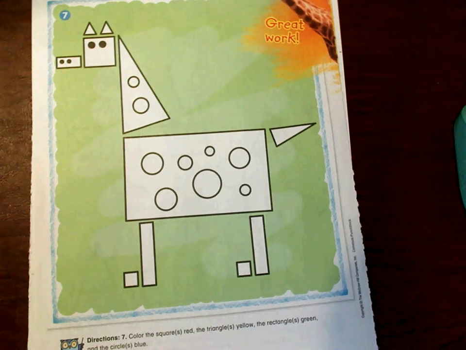Okay, welcome back, boys and girls. This looks like a fun page to do. This is page 7, and it looks like we're going to create some kind of animal. For this one, you're going to need the colors red, yellow, green, and blue. Pause the video while you get those crayons now.